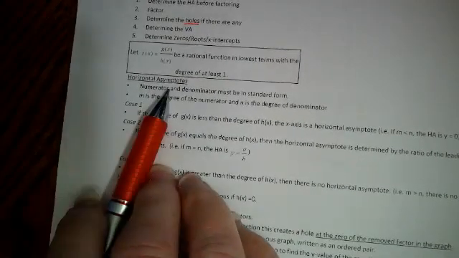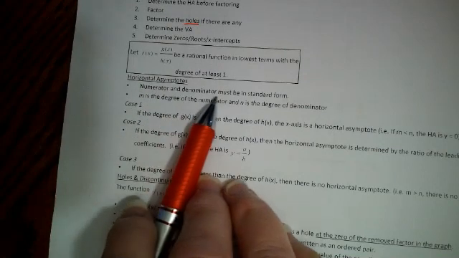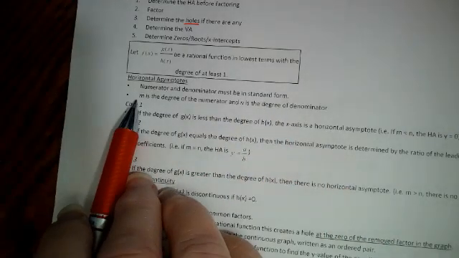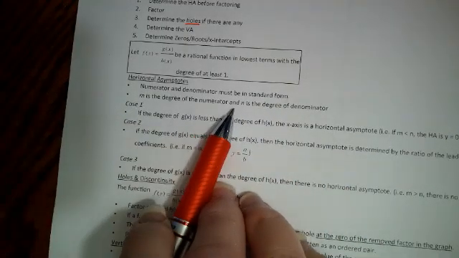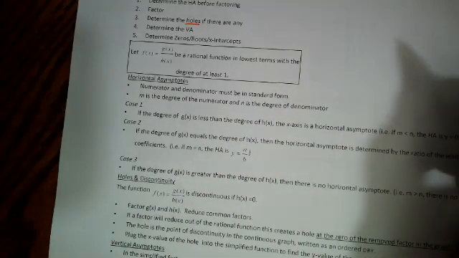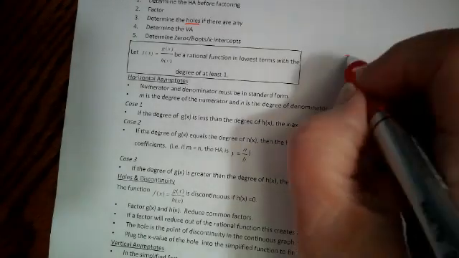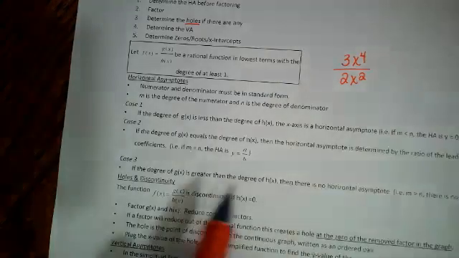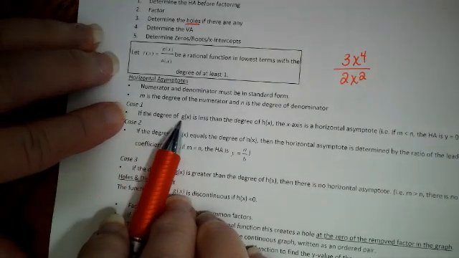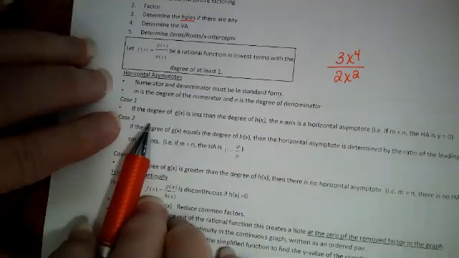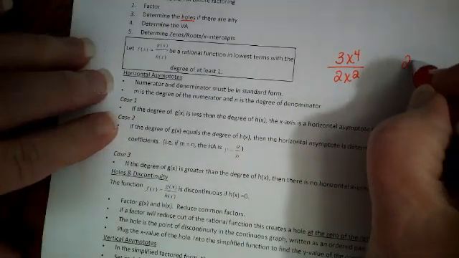To find your horizontal asymptotes, the numerator and denominator must be in standard form. So that means it's multiplied out. It's not in factored form. It says m is the degree of the numerator, n is the degree of the denominator. So I could have something like 3x to the 4th over 2x squared. The degree of the numerator is less than, I just skipped to a different case. Let's take this one.